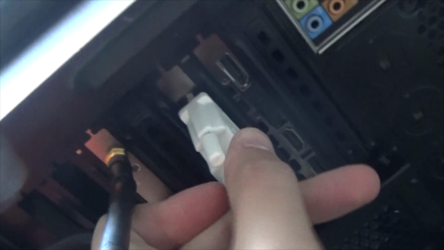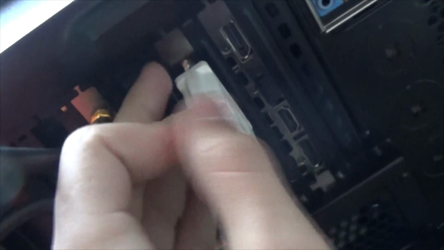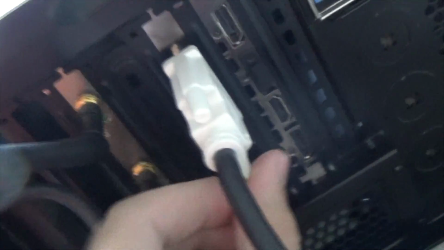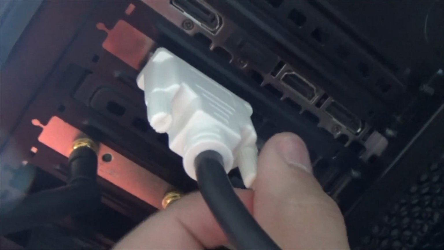So you just take it, and it's the same principle basically. You take the golden tab and you line it up with the golden tab, and you just ignore all the rest of that other stuff that Gen 2 added. Plug it in, and then you have the locking connectors, same as VGA.